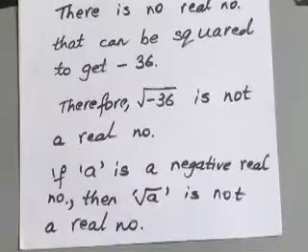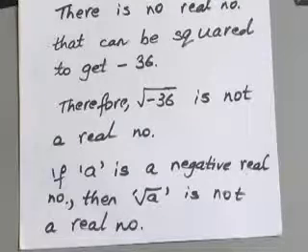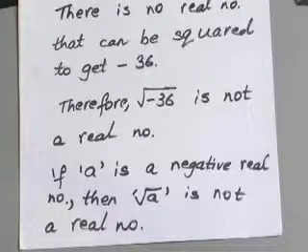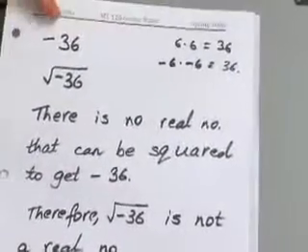All right. Now that you know what to expect, what to look for, let's go ahead and look at some examples and try to identify what kind of roots we have. Do we have a rational root, an irrational root, or a non-real root, not a real number?